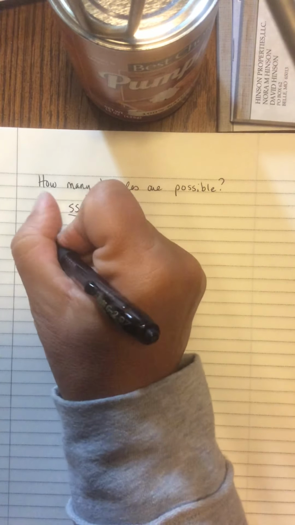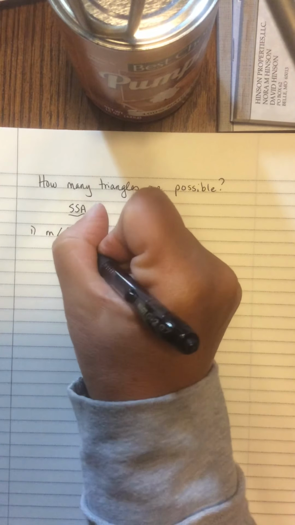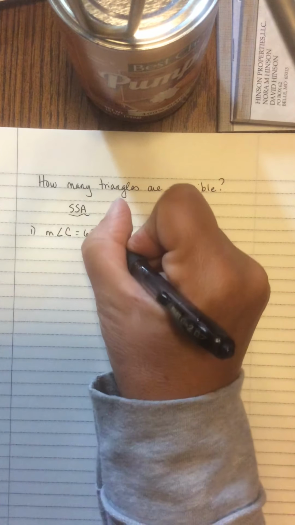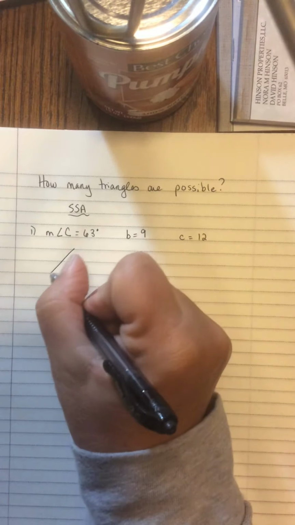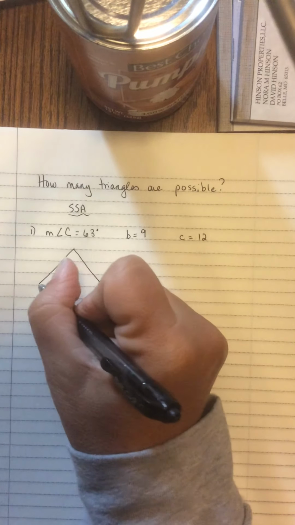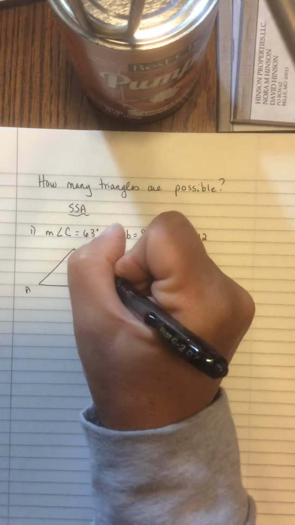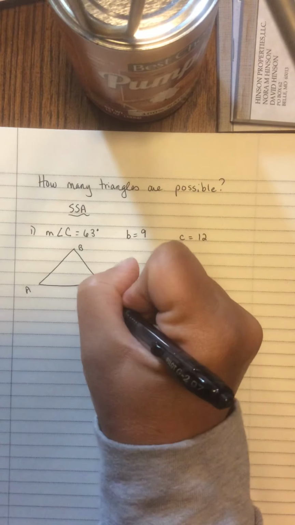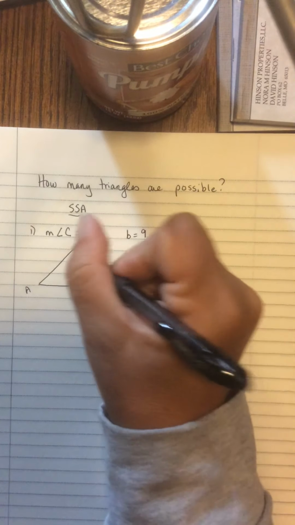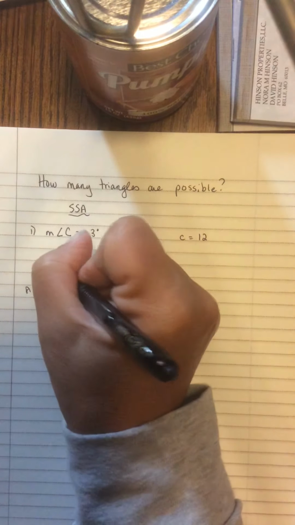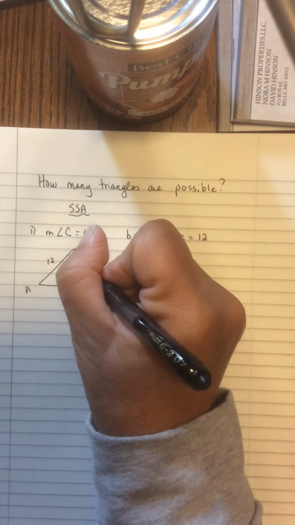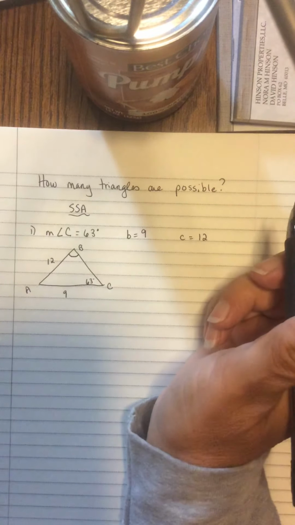So let's say I give you that the measure of angle C is 63 degrees. Side B is 9 and C is 12. So what I do is I just draw a triangle first. I'm going to label it A, B, and C. I'm going to put 63 here. Opposite of B is 9. Opposite of C is 12. So I'm going to find angle B because I don't know anything about A. I don't know its angle or its side length.